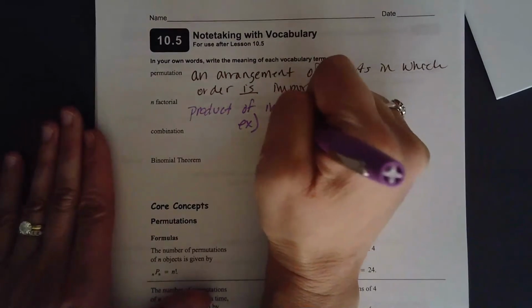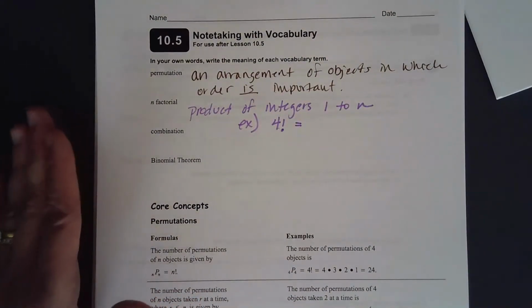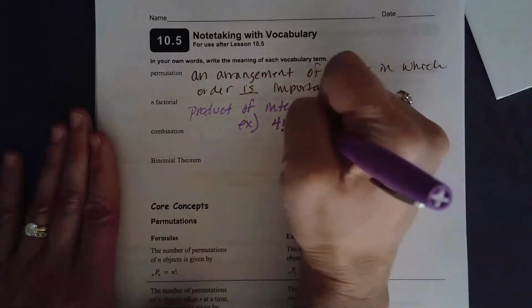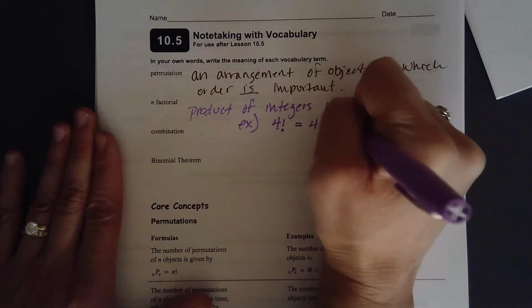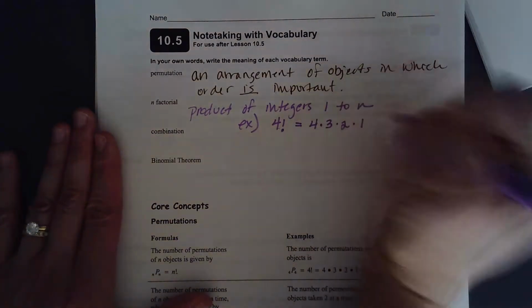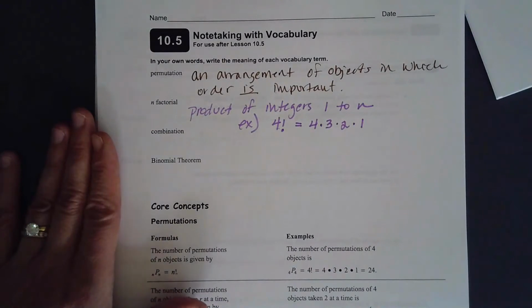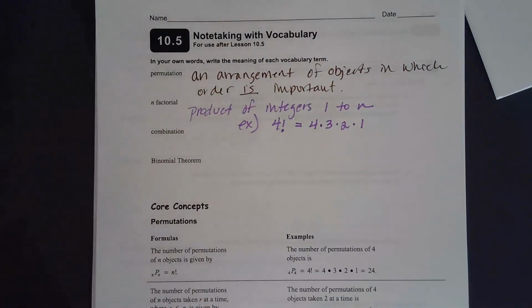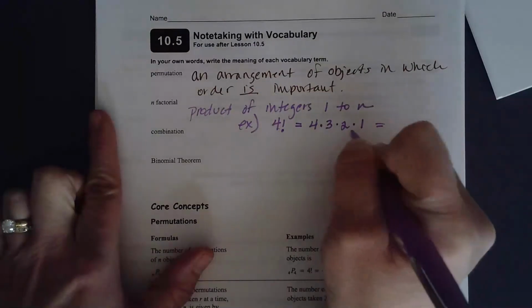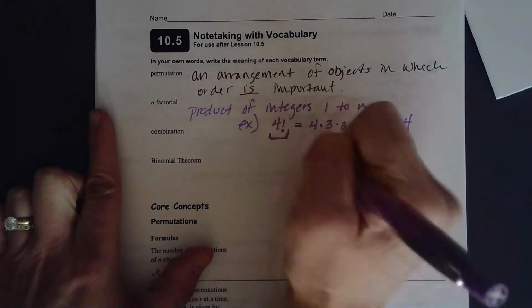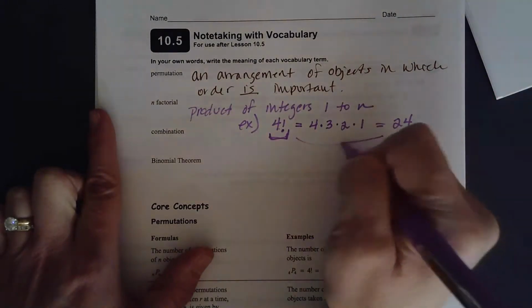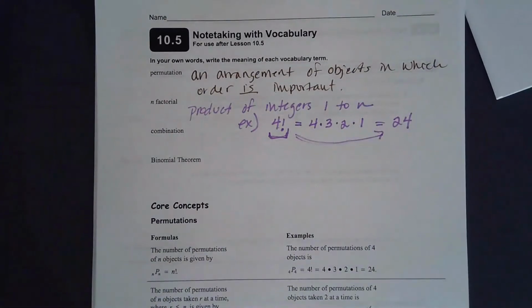To calculate this by hand, and I'll show you where you can find it on your calculator, you start with whatever number is here and multiply by every consecutive integer that follows it. So this would be 4 times 3 times 2 times 1. We're not going to multiply by 0 because that would make everything 0, so we stop when we get to 1. So 4 factorial would be 12 times 2, which is 24, times 1, which is 24. If you do this in your calculator, which I'll show you in a little while, 4 factorial equals 24.